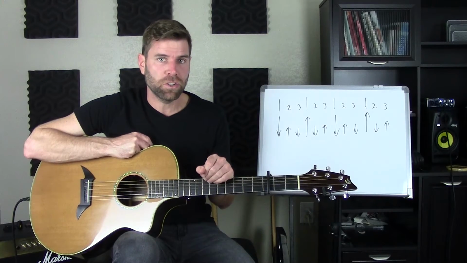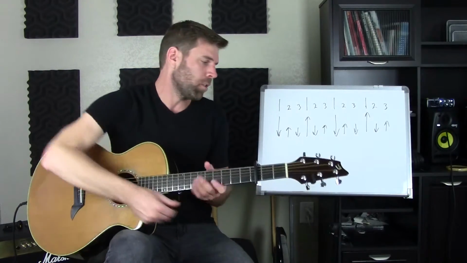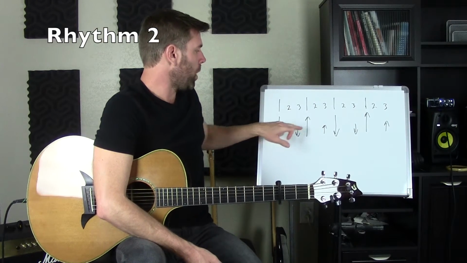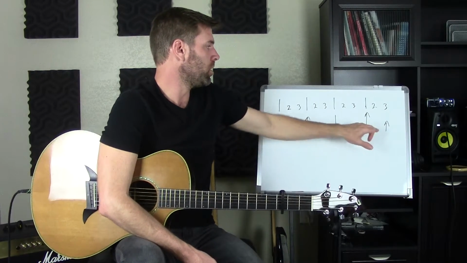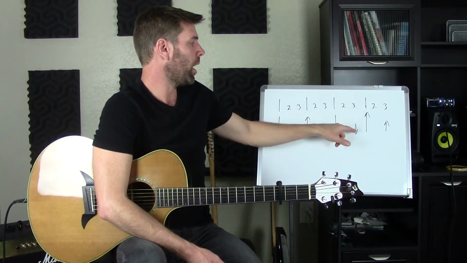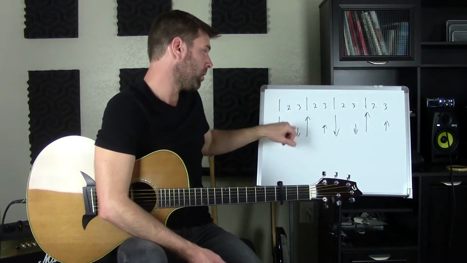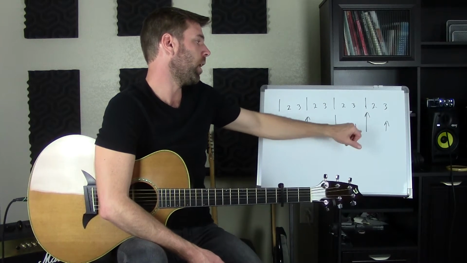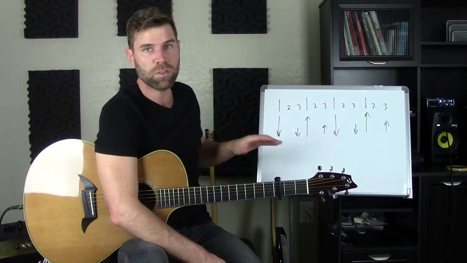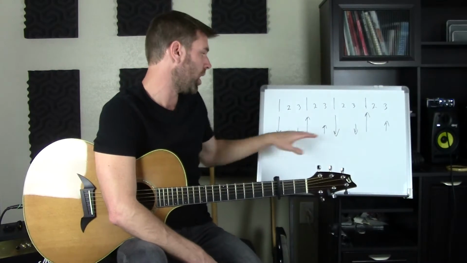Now, the next rhythm, I'm going to put that in here. What I've done is I've wiped out the 2 in this pattern. So you've got a down, down, up, down, down, up, down, down, up, down, down, up, down. So you've got your heavy strum, and we skip the next one, whether it's an up or a down, because it's going to change.